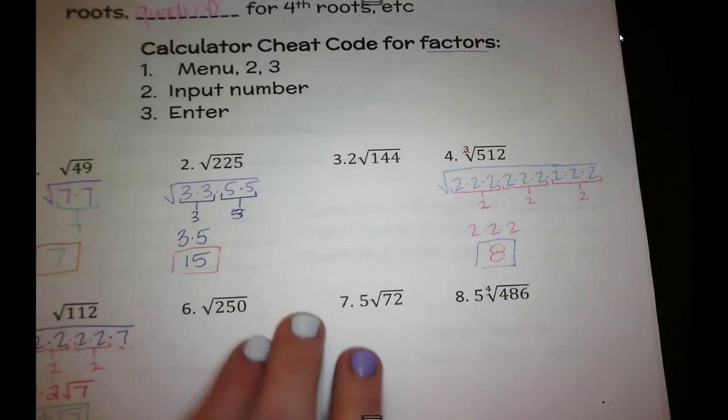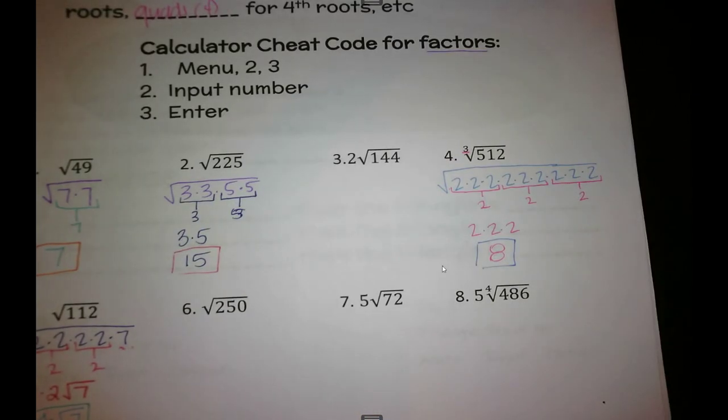All right, let me know if you have questions simplifying our radicals. Remember, do not put it in the calculator to get a decimal number.